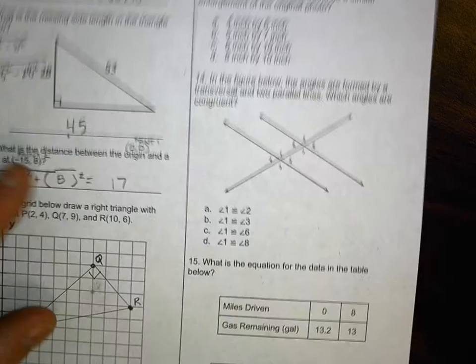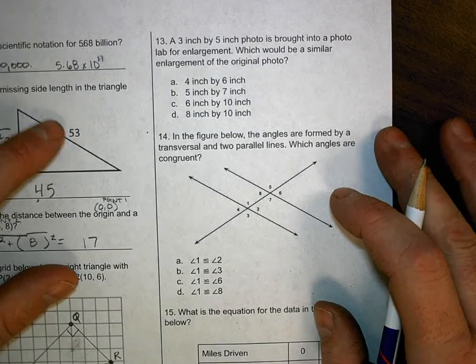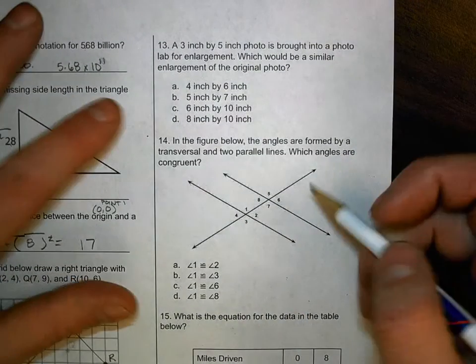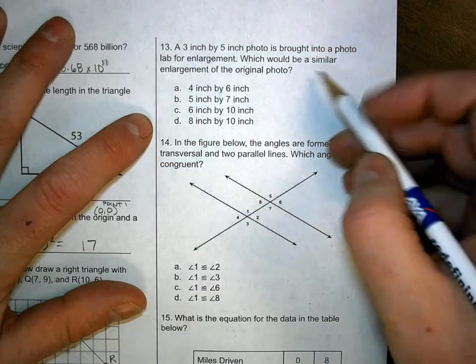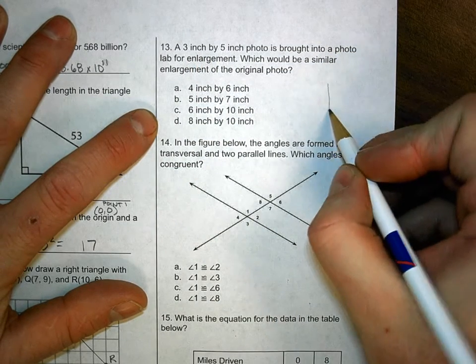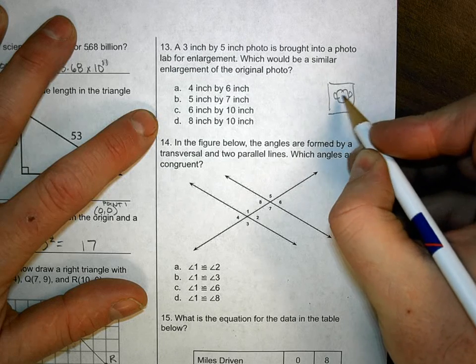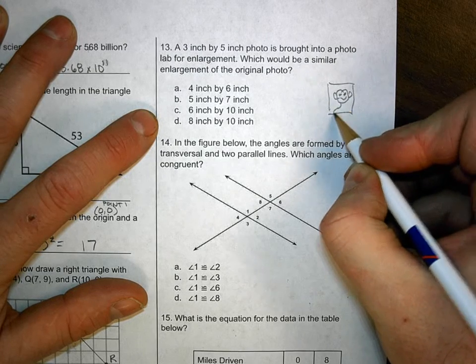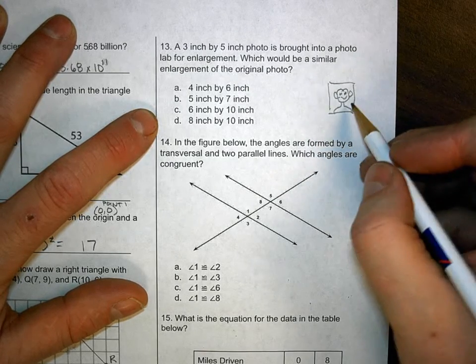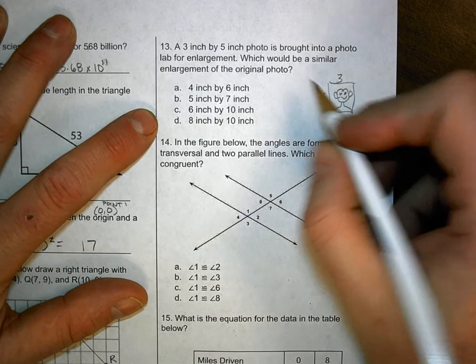All right. Number 13. We got a photo. It's a 3-inch by 5-inch photo brought into a photo lab for enlargement. So I'm going to draw my lovely photo over here. Got a little picture, got some ears, little face. Got a text message. So there's my picture. It's 3 by 5. Which would be a similar enlargement for the photo.